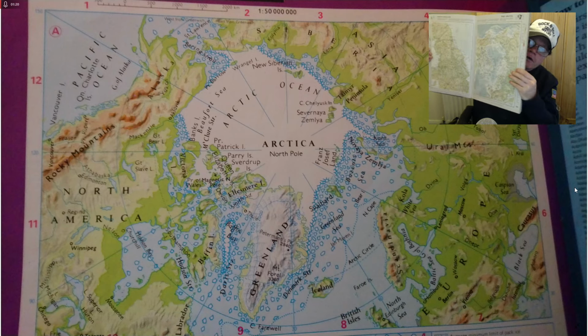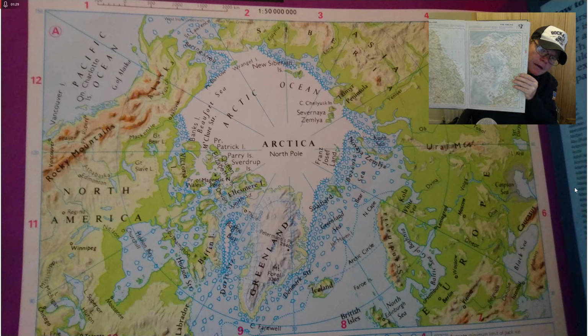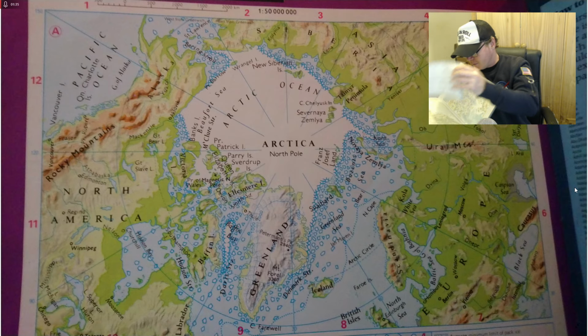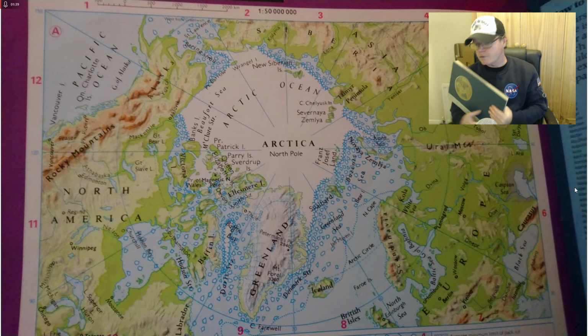And there you go. Arctica has no ice on this one, which is a bit peculiar. Which is a much earlier map, isn't it? 1962.